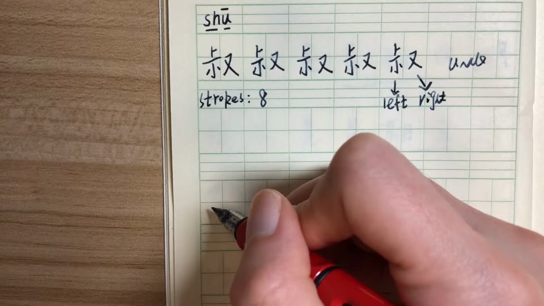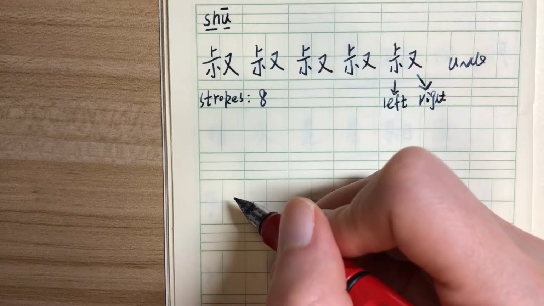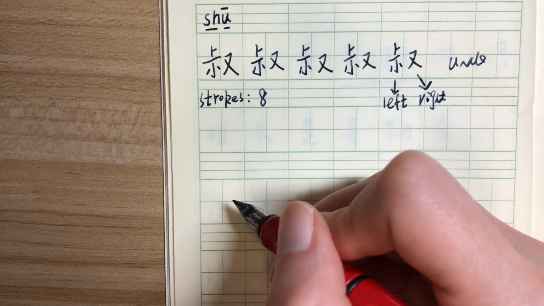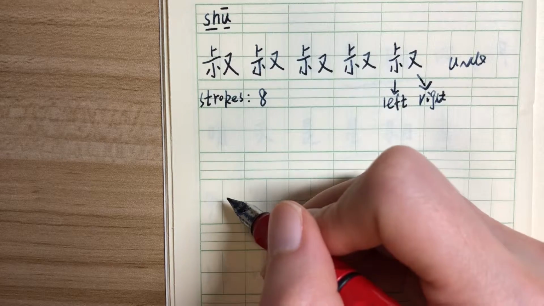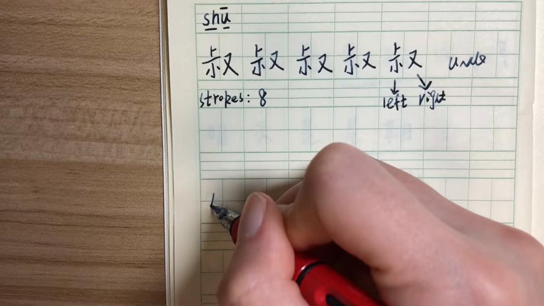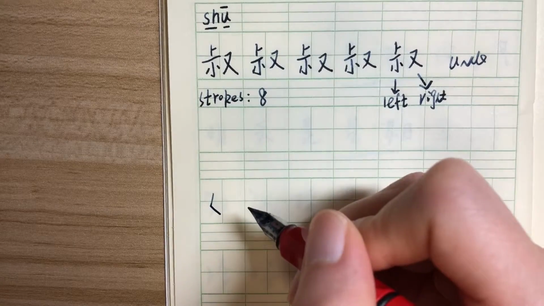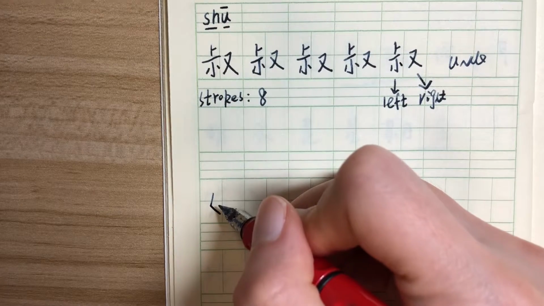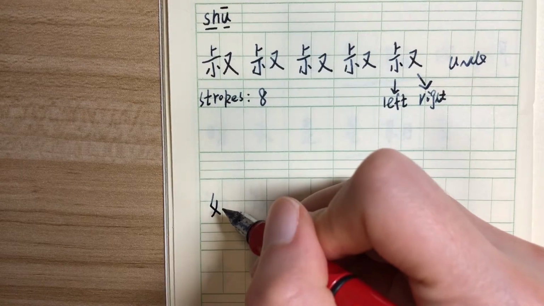And now pay attention to the stroke order. The first stroke is a downward stroke to the left, and then an extended dot to the right, like this. Next is a downward left stroke.